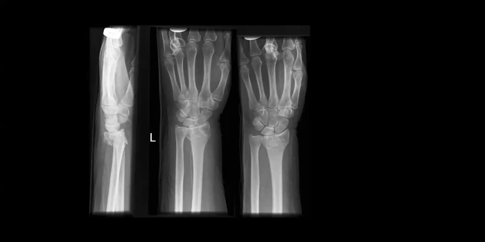Then it's quite helpful to comment on the number of fracture fragments. So whether there are only 2 fracture fragments or if they're multiple. If there are multiple fracture fragments, we refer to that as a comminuted fracture. And in this case, you can see that the distal radius is completely gone. So that's definitely a comminuted fracture.